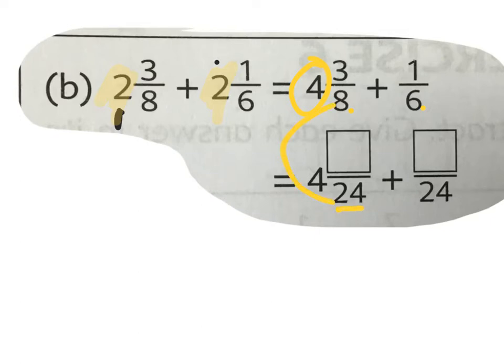How many times does 8 go into 24? 3. So I multiplied that by 3. So whatever you do to the bottom, you do to the top. 3 times 3 is 9. Now, how many times does 6 go into 24? 4. Or you multiplied by 4 because I'm going this way. If I went the other way, it would be division. But 4 times 6 equals 24. So multiply the numerator by 4.